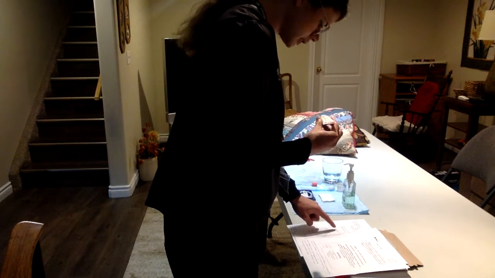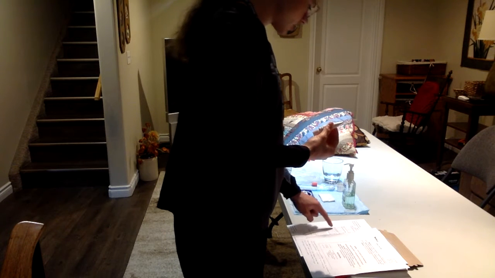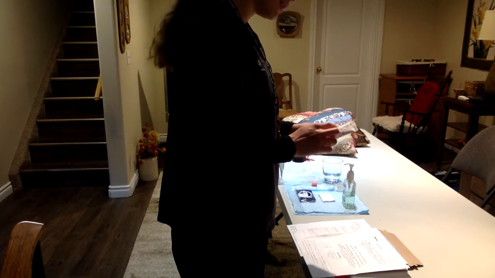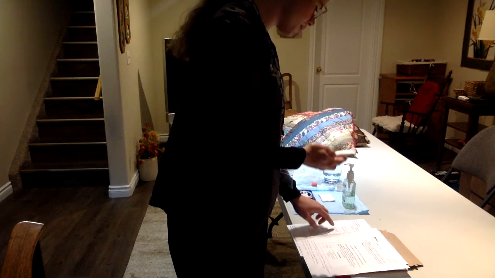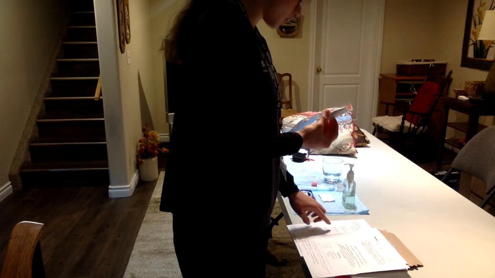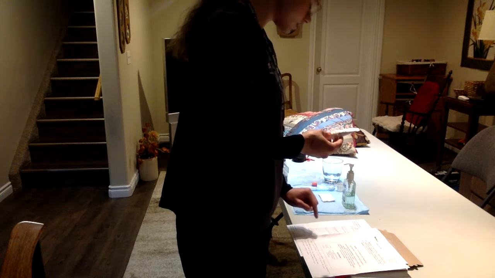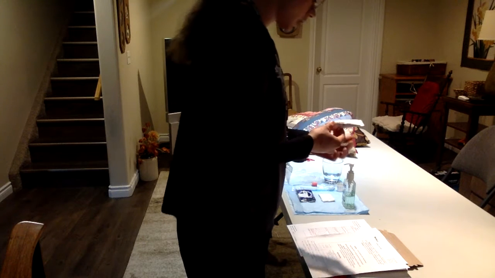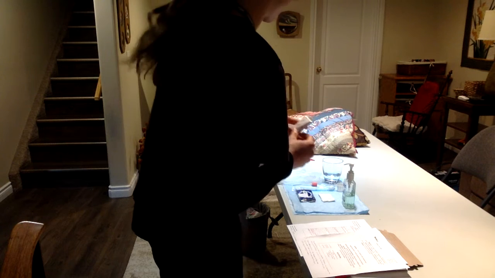It says Swing cream, apply sparingly to top of right hand 2 times a day. Expiry date, June 2021. The time is 0800 and it is February 17th.